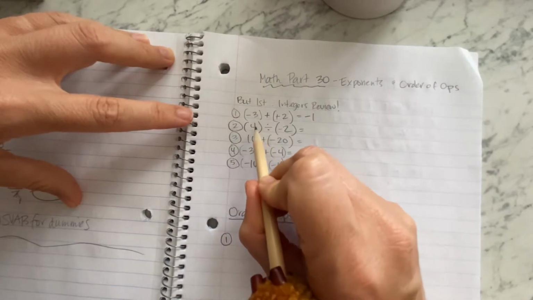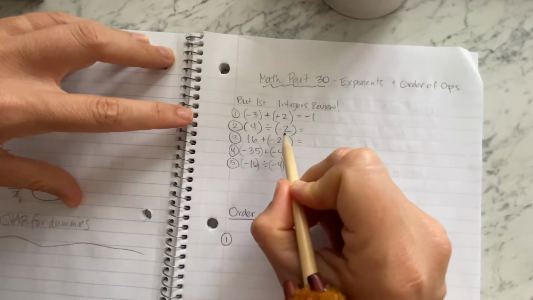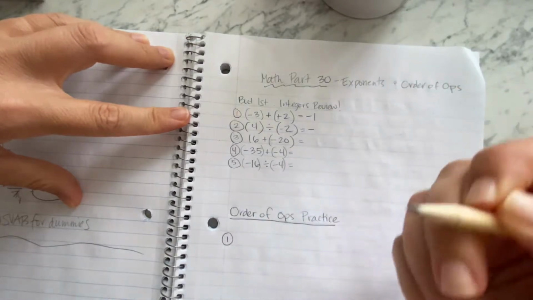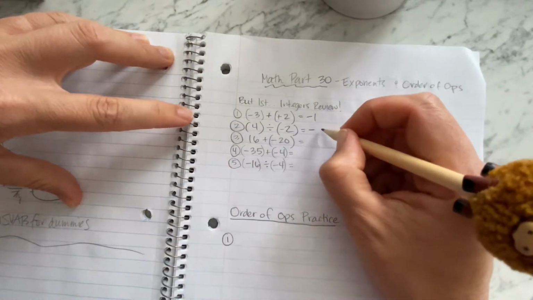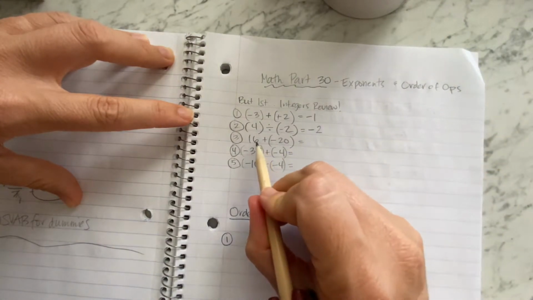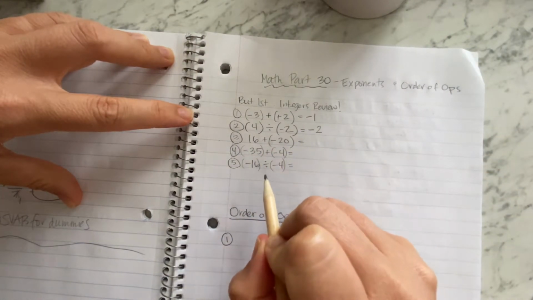All right, now next one is 4 divided by -2. So a positive divided by a negative is going to be a negative result, and 4 divided by 2 is 2.